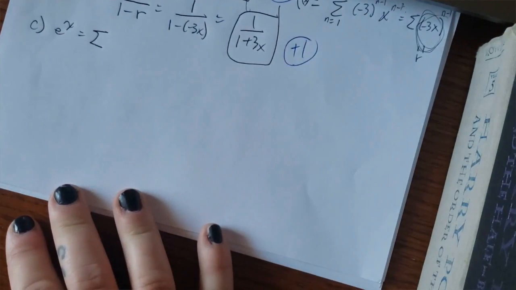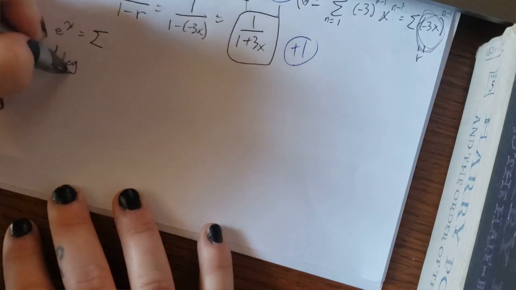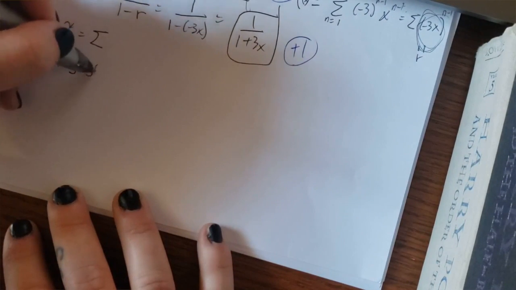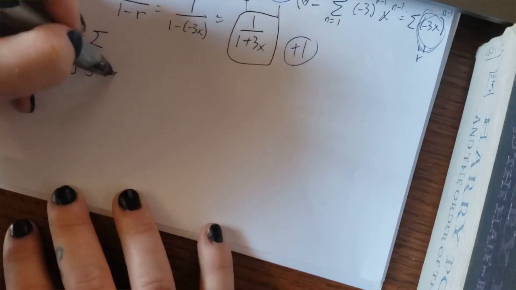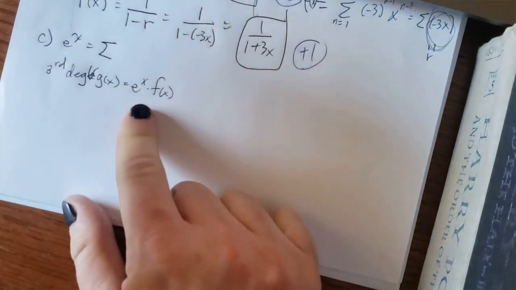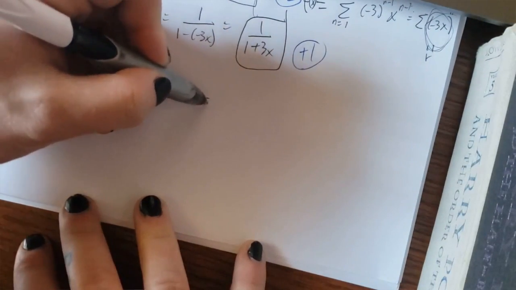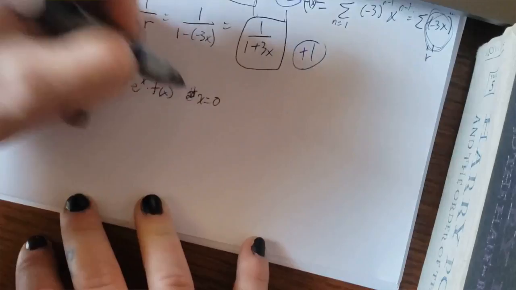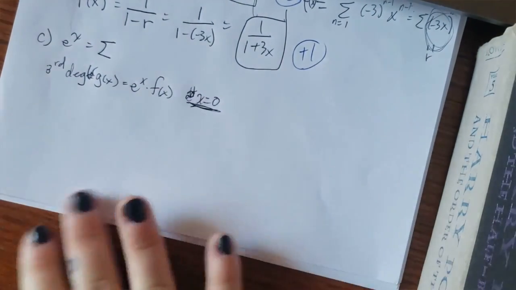All right. And then use the Maclaurin series for e to the x to write the third degree Taylor polynomial for g of x, which is e to the x times f of x. We already have the f of x terms given in the problem, and it's about x equals 0, so that just means there's no shift in our center.